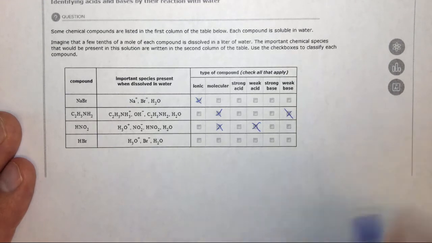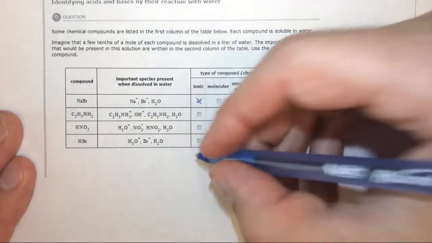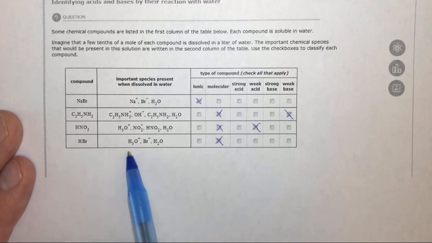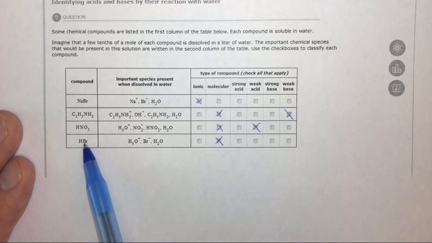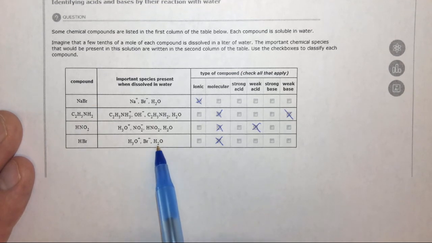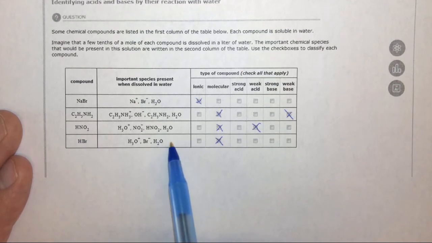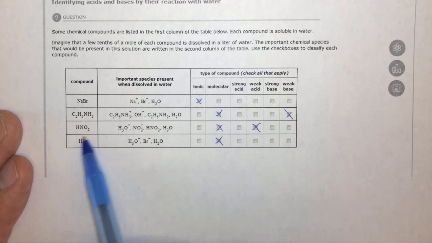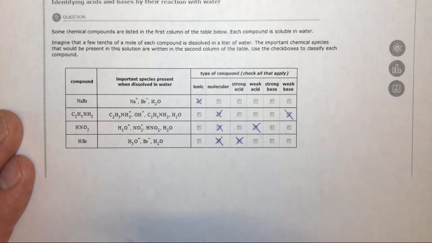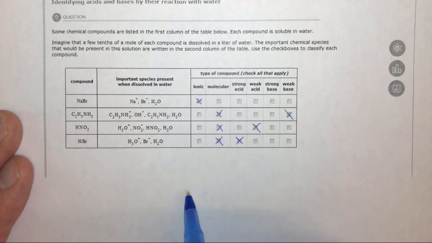Let's look at the last example. HBr. HBr is the same. It does not contain a metal, so it's molecular or covalent. Now let's see what happens when we put it in water. We get H3O+, as HBr, hydrobromic acid, donates a proton to water. What's left over is Br-, and of course we always have water in solution in all cases. Notice there's no HBr present in solution. Since there's not a significant amount of HBr, that means HBr is a strong acid, or it protonates water completely, or it dissociates completely in water. So that's how we can identify.